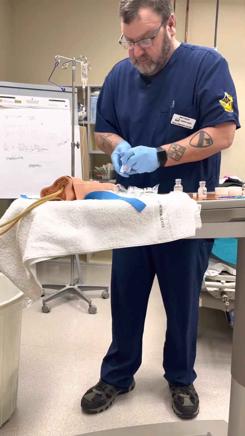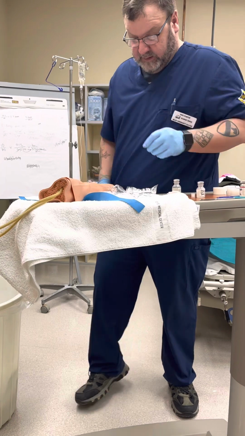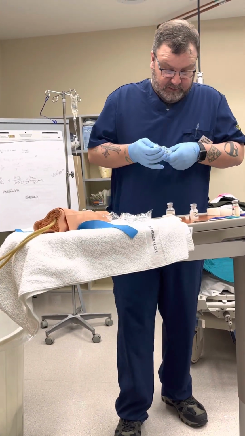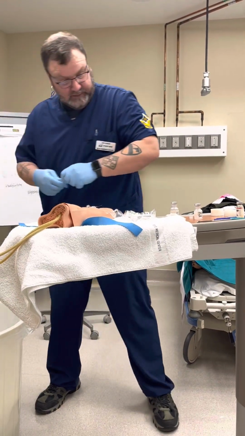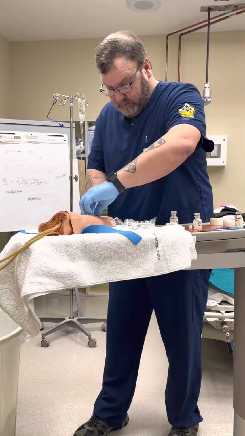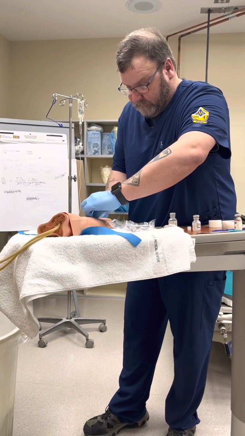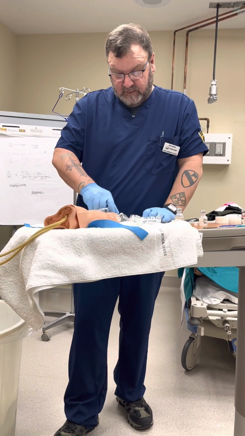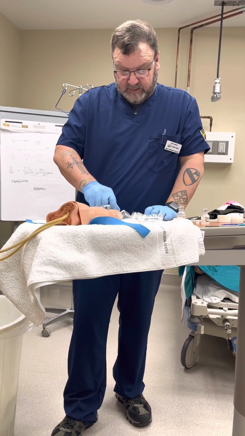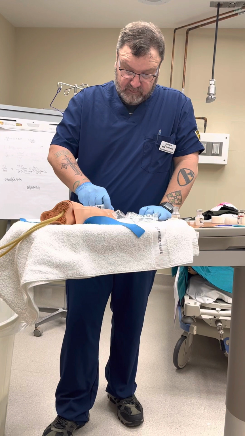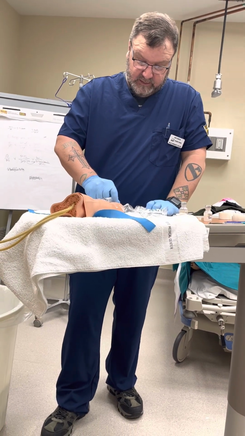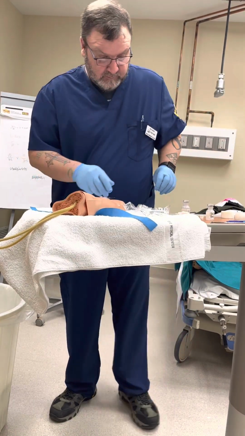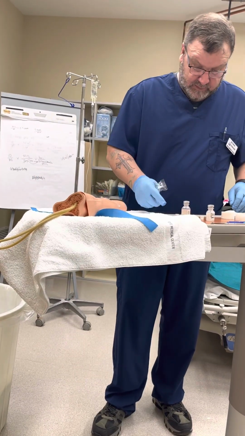Take another alcohol wipe, clean that off, take my flush, assessing my patient, reaction to medication, everything's beautiful. I will now flush 5 milliliters slowly and appropriately. Boom. So we are done.